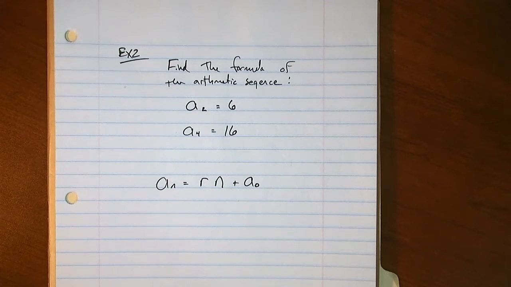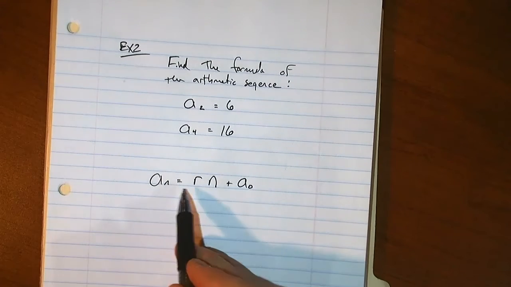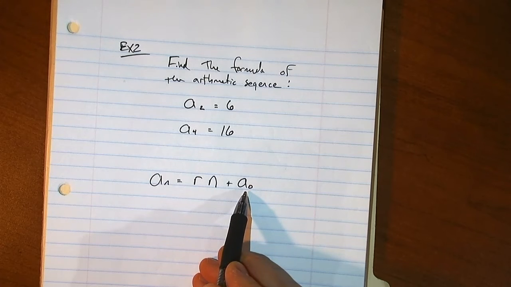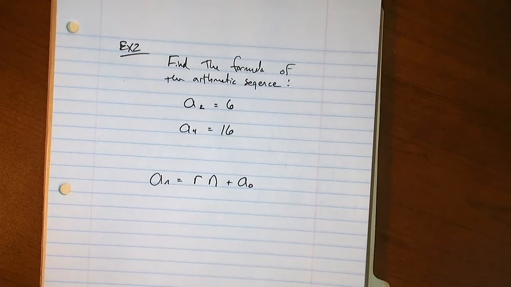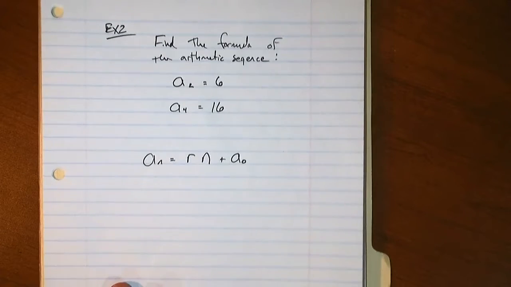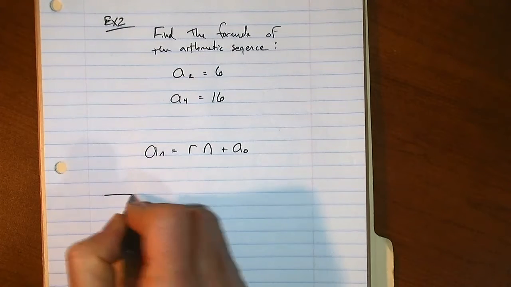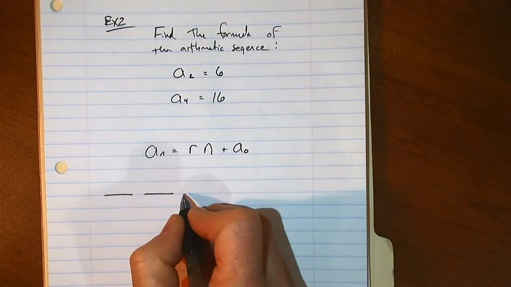We still need to know those same basic things: the rate of change, the pattern from one term to the next, and the 0th term. Now, if you feel like you've got an idea on this, maybe pause the video and try it.